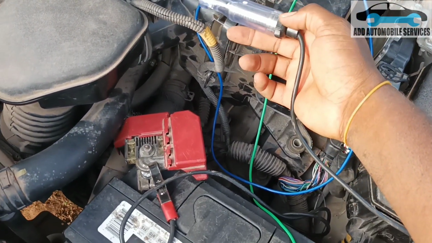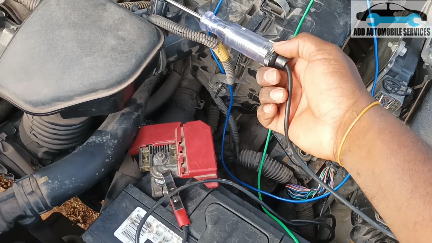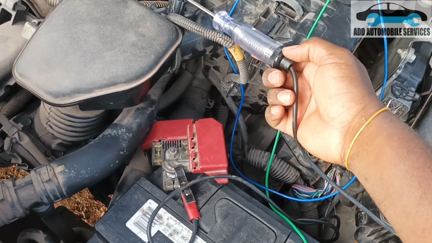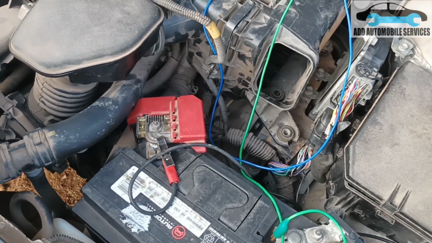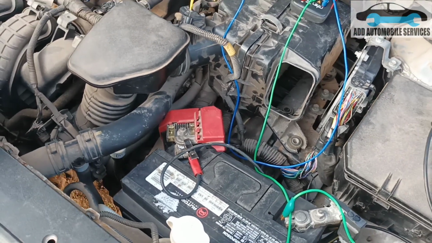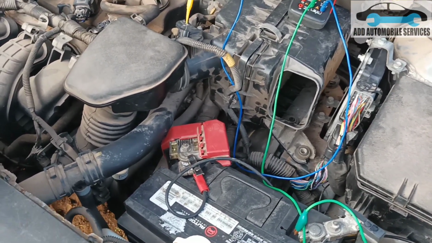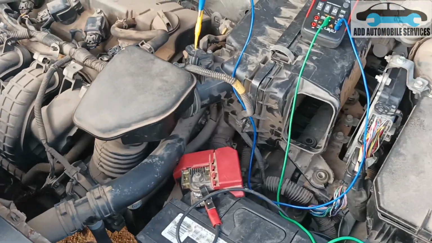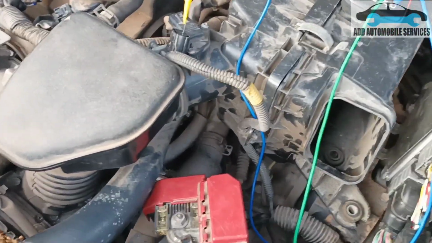Let me see if this ground, so you can see this ground doesn't turn on my test light, and this ground is from the PCM. So what I'm going to do is fix it back and give it the ground and see if my temperature will change from this side. So let me do that.